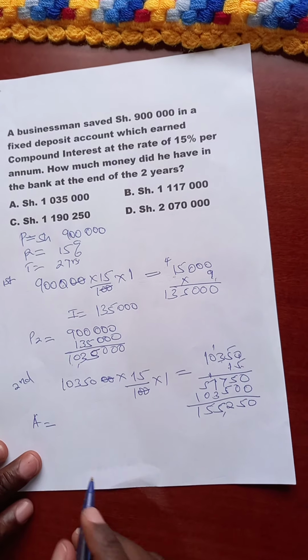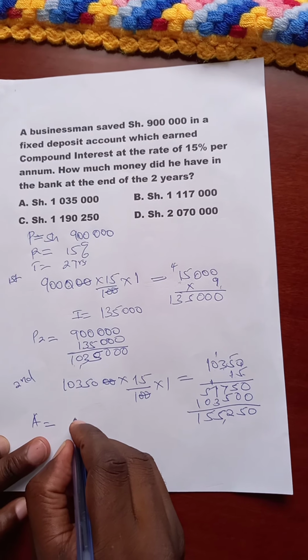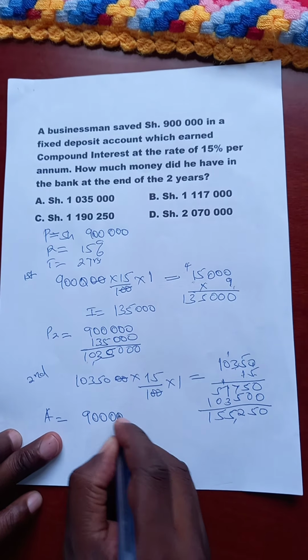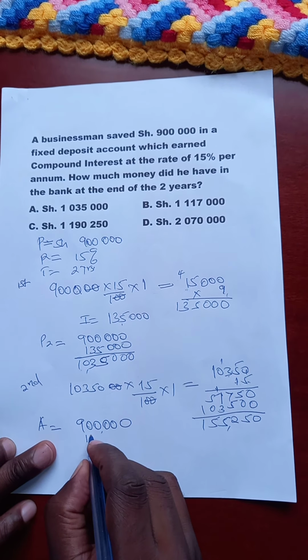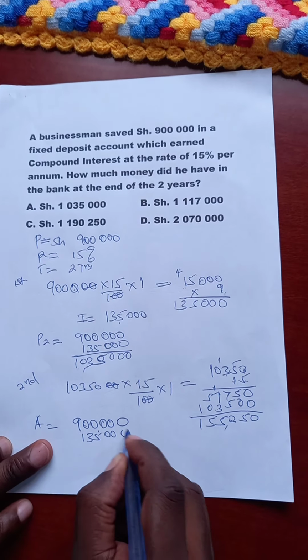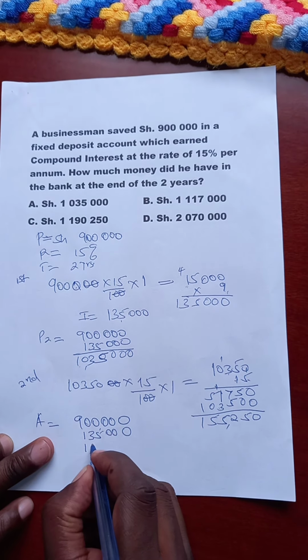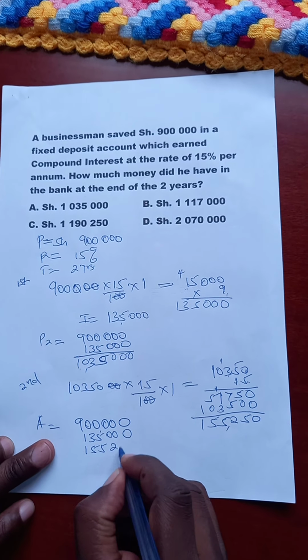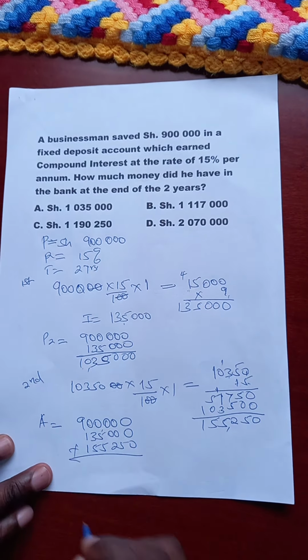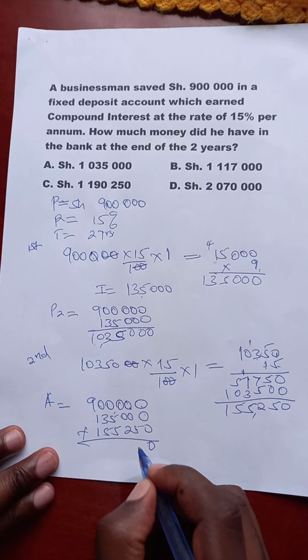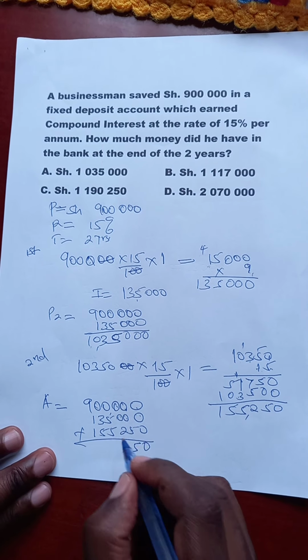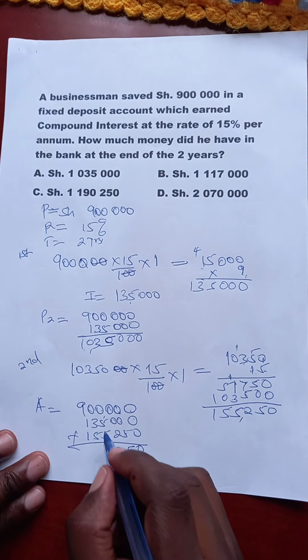Amount, which will be given by the first principal, 900,000, plus the first interest, 135,000, plus the second interest, 155,250. You add 0 plus 0, 0. 5, 0 plus 0 plus 5, 5. 0 plus 0 plus 2, 2. 0 plus 5 plus 5, 10.